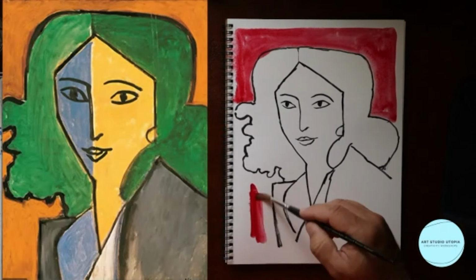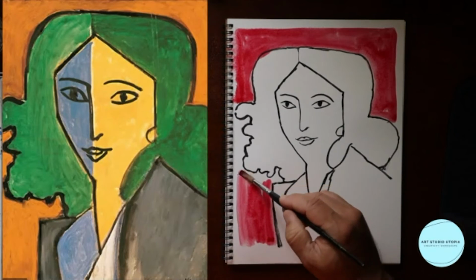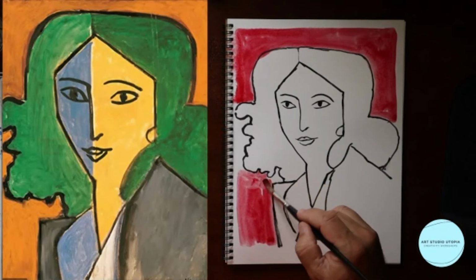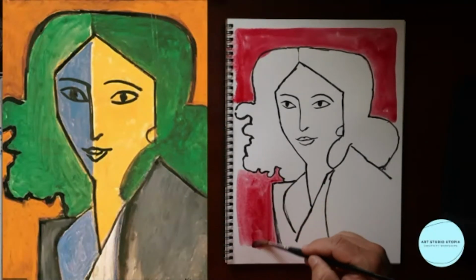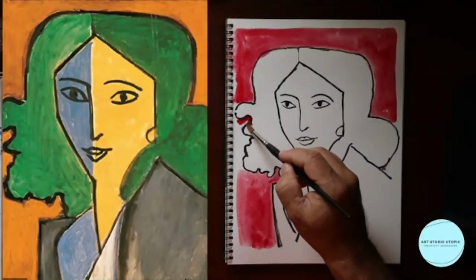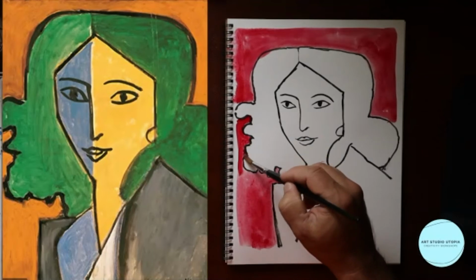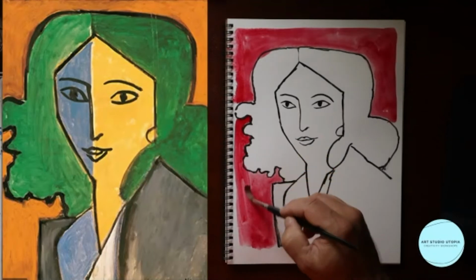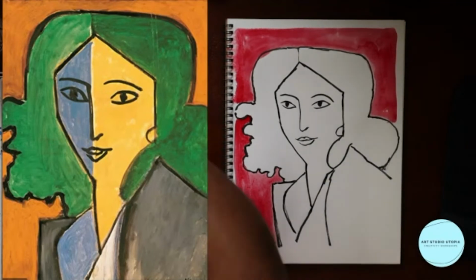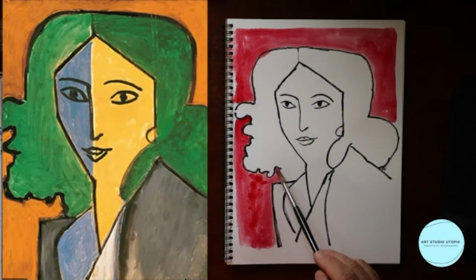I am going to go for this one here to simplify the background, put more emphasis on the colors in the face. I think just warming this up to extreme. Not necessarily a warm red, but a cool red. Maybe keeping the hair green and see what that does. I could also mix different reds in the background, begin to play with that.